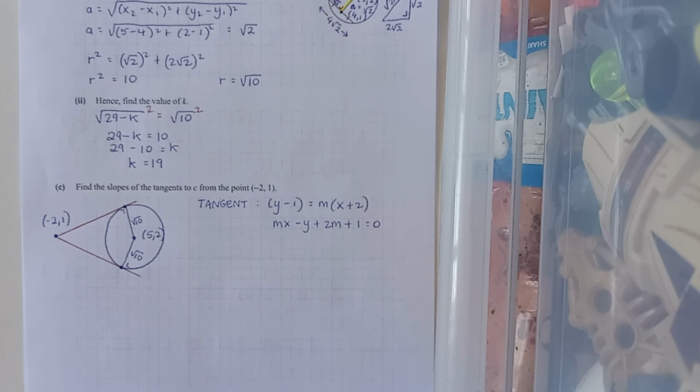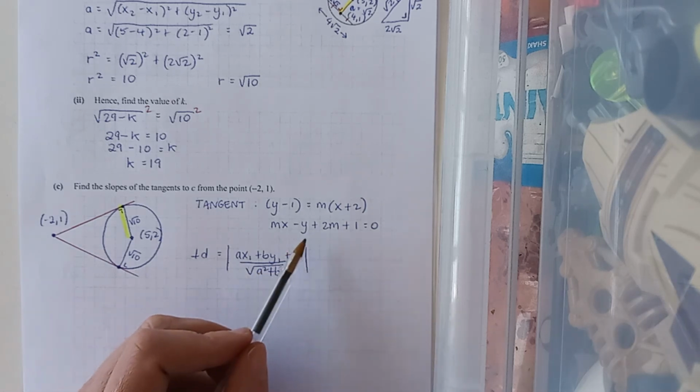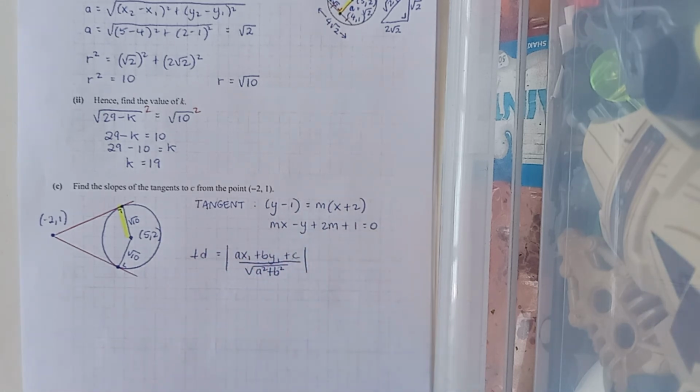So here's the formula that I'm looking at then. Perpendicular distance is the absolute value of ax1 plus by1 plus c, all over the square root of a squared plus b squared. This is the reason that I wanted my tangent in this format, to match up the formatting that was required in the formula here. Do just be careful with your a, b and c values that you're going to take from the tangent. A is going to be m, b is going to be minus 1, and c is going to be the whole constant bit at the end with no x and y attached, the 2m plus 1. The point 5, 2 is the x1, y1 that I'll be using in the formula.